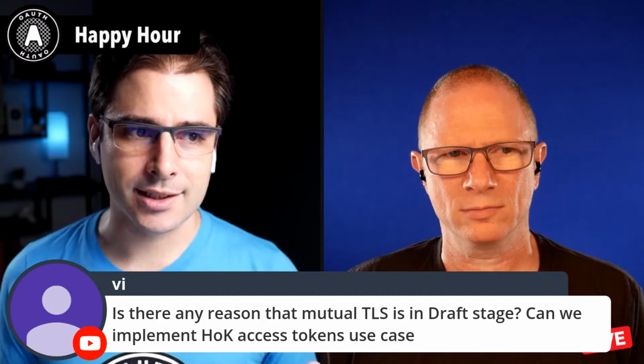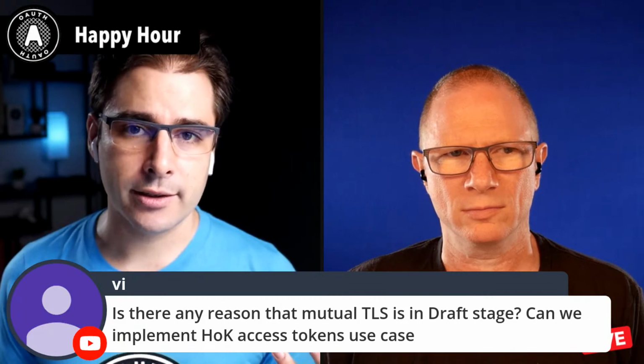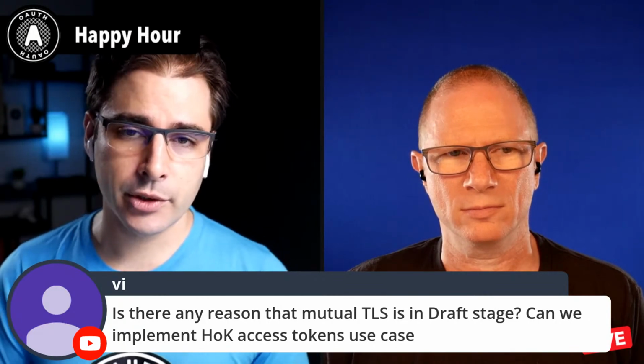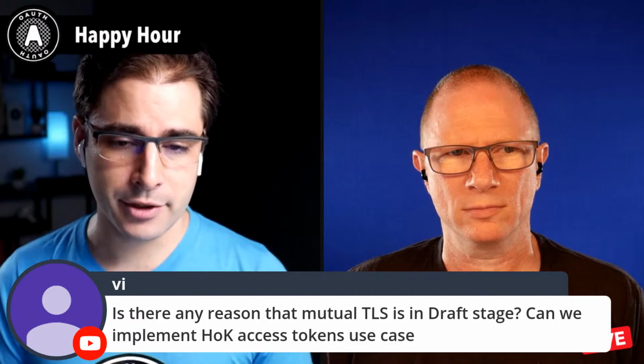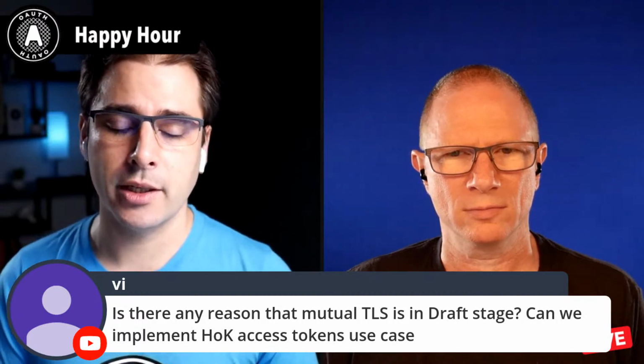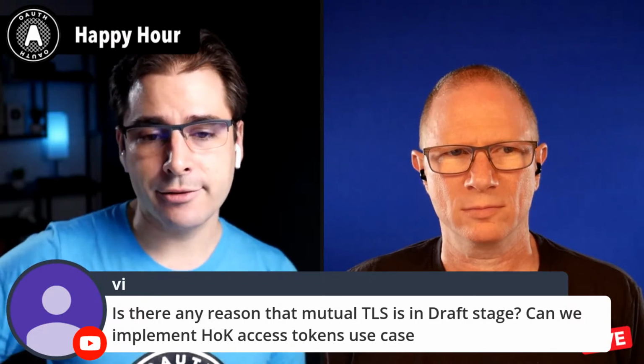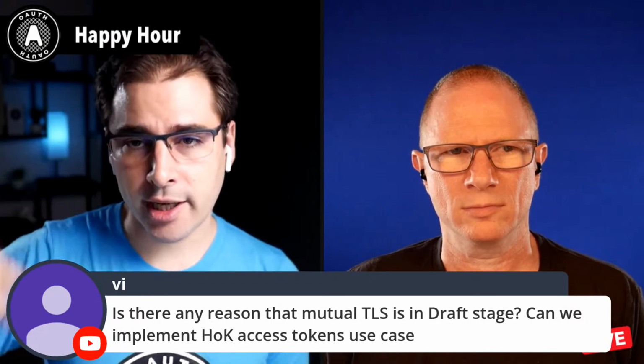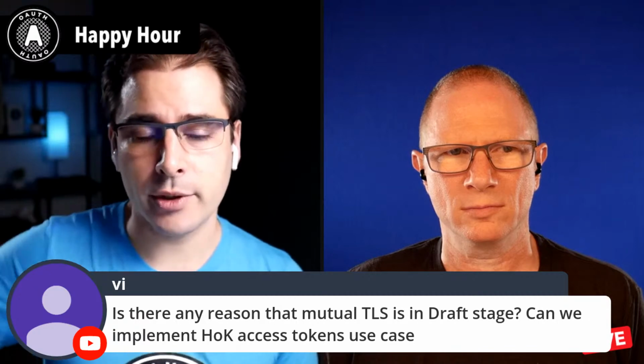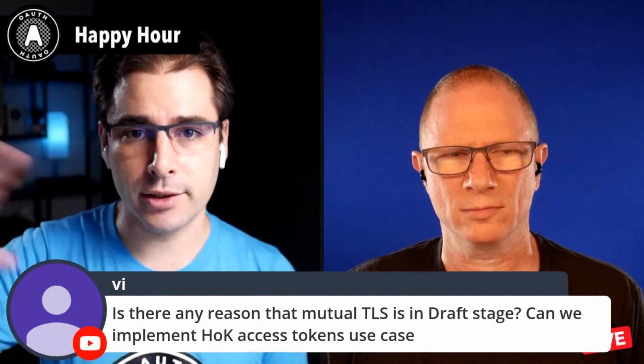And that's sort of the reason that some people don't like it, because it requires HTTP client support, which not all of them have that feature built in. Most of them do, but not all of them do. And it's harder to deploy on the server end because you have to have the ability to check the client certificate at all of your endpoints. So your authorization endpoint as well as your resource servers.